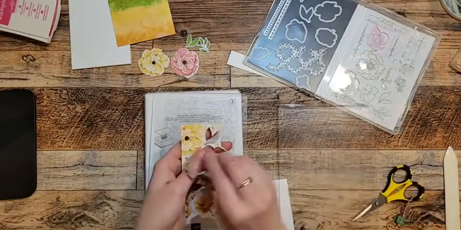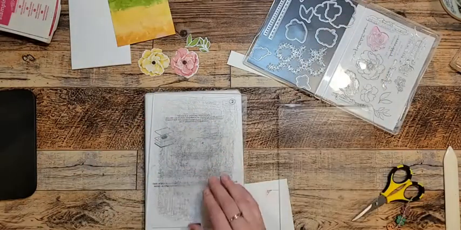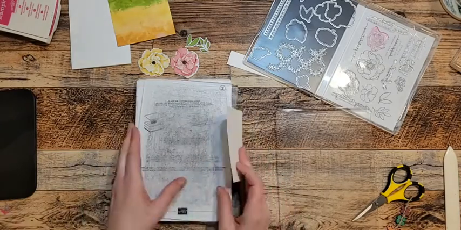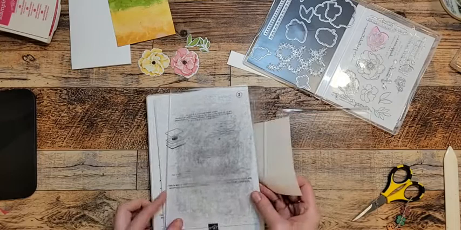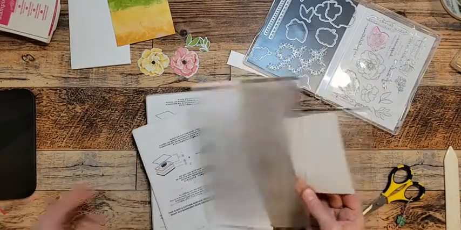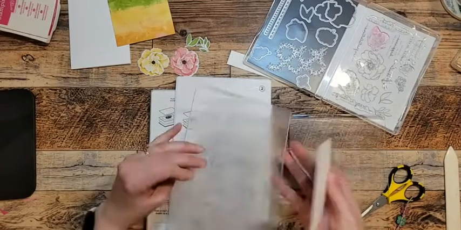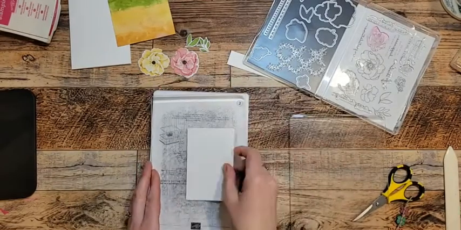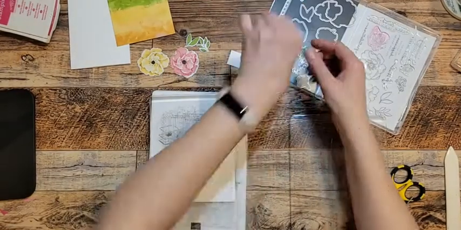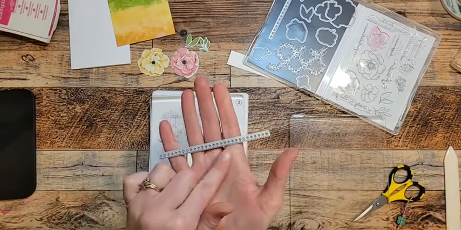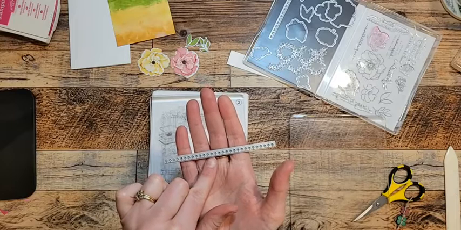Super pretty. Okay, and so now we are going to take our piece of 3 by 4.5. I've got little pieces of paper floating around. Okay, I'm going to flip this over because it's got a bow in it and I'm not liking it that way. Now I am going to take this die right here, and this die has a line here that's actually going to cut it off.